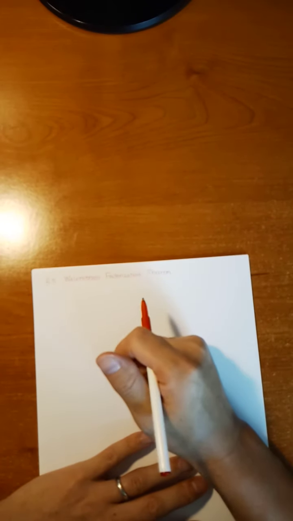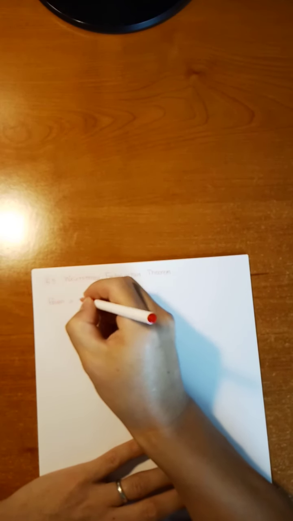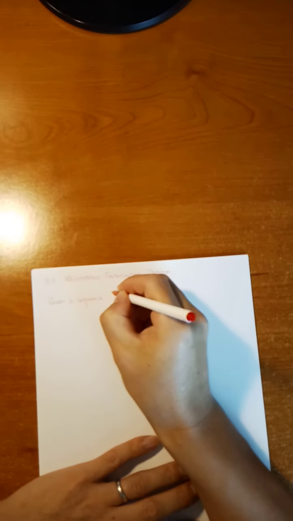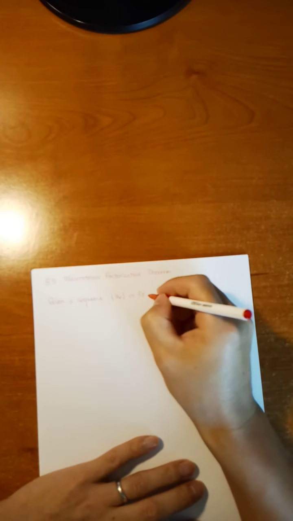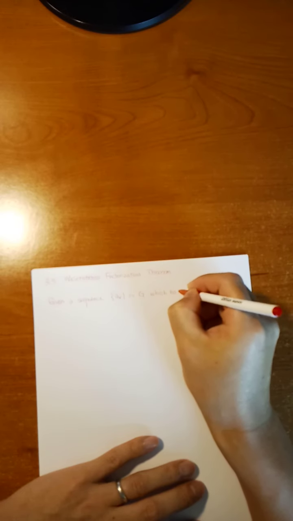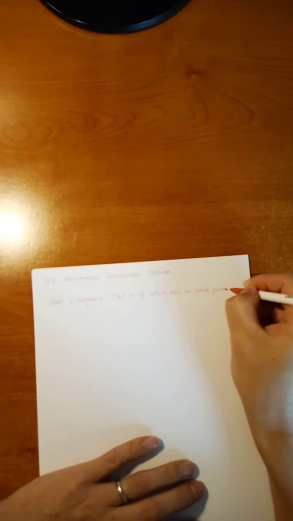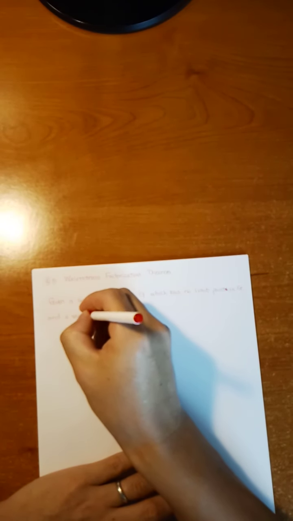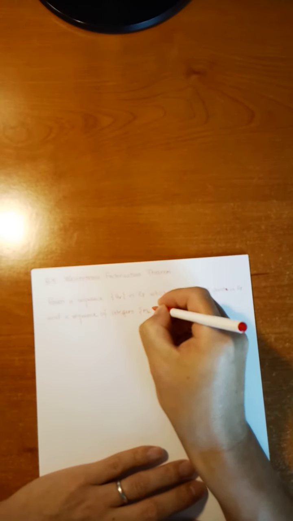Now the converse problem will be the following. Given a sequence a_k in G, which has no limit point in G, and a sequence of integers, here by integer we mean non-negative integers, m_k. Okay, so those are the given conditions.